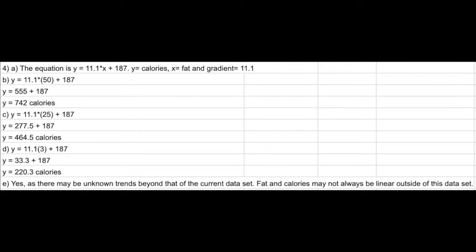The gradient of the line is able to be interpreted from the equation y equals 11.1x plus 187. It is in the form y equals mx plus b, where m is the gradient and thus the gradient is 11.1. The total calories at a fat level of 50 grams was found through the substitution of the value for fat into the x value within the equation, making it y equals 11.1 times 50 plus 187 before solving for y algebraically, resulting in a value of 742 calories.